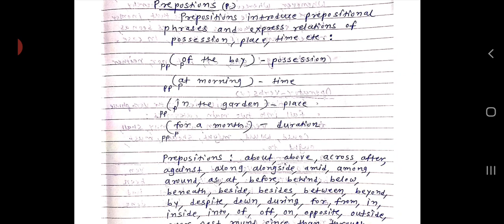In the third example, we have in the garden. In the garden here shows place, location. In is here a preposition. For a month denotes again here duration. So prepositions express relations of possession, place, time, duration.